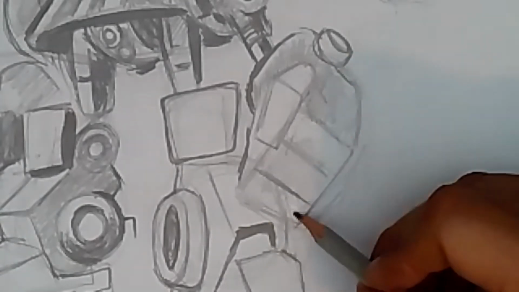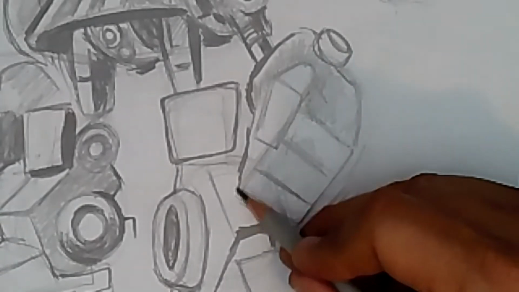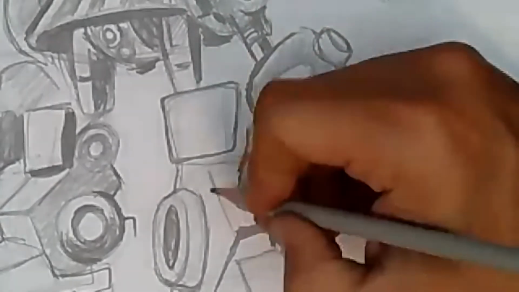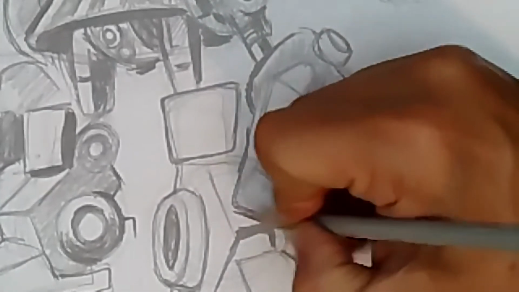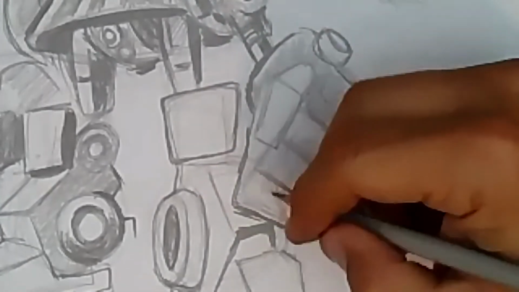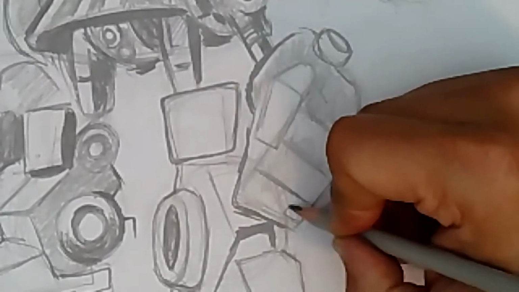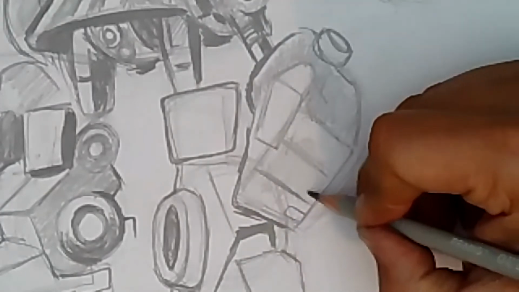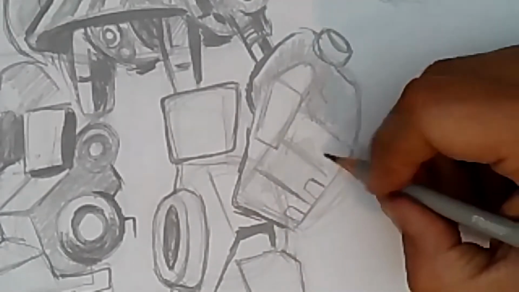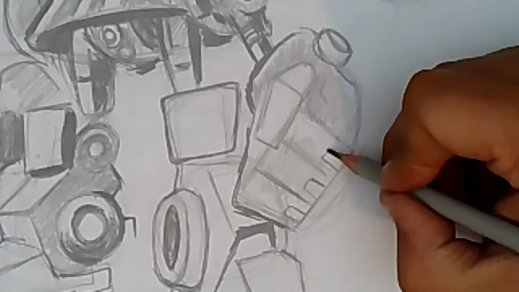Then it goes into dark in the middle, but it fades out. And then there's all this little detail, this thick line. Add some curves to it. There's these little brackets. And actually go lighter right at the tips.